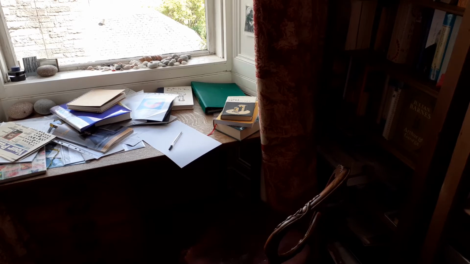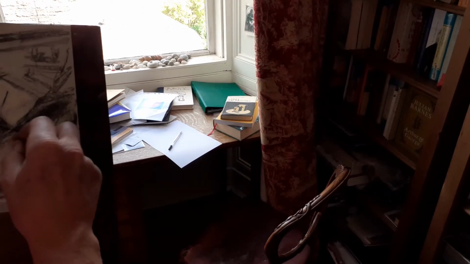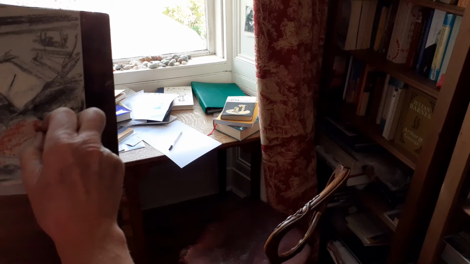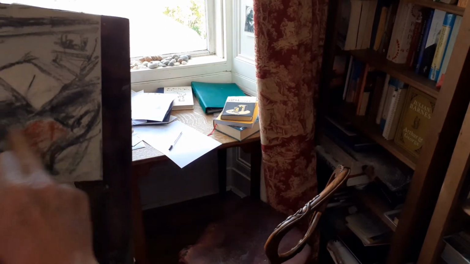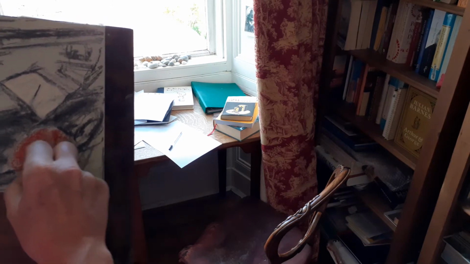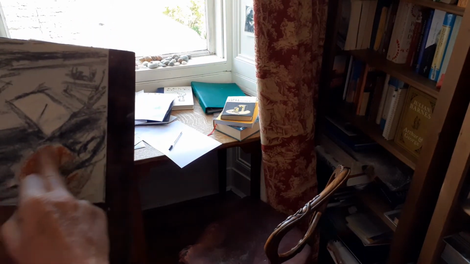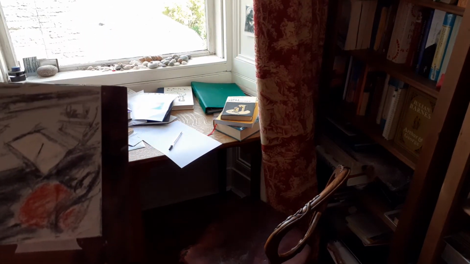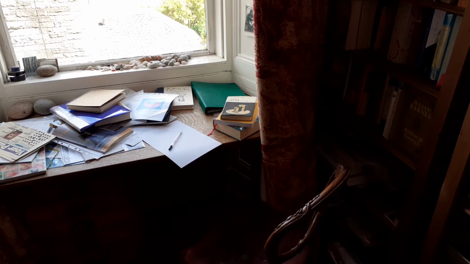And again, I'll be thinking of limited palettes, not getting too colourful. So I might stay around some browns. And as I've said, I'm quite keen on a little bit of light in the window.